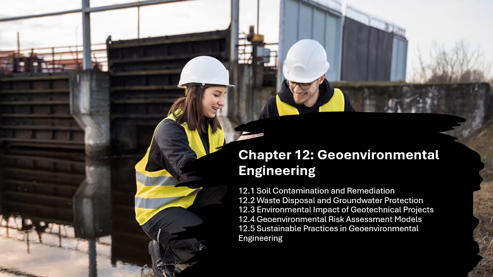12.2.2.3 Diffusion. Diffusion refers to the movement of contaminants from areas of high concentration to areas of low concentration. This mechanism is especially important for volatile compounds and organic pollutants, which can diffuse through the soil and contaminate groundwater over time.